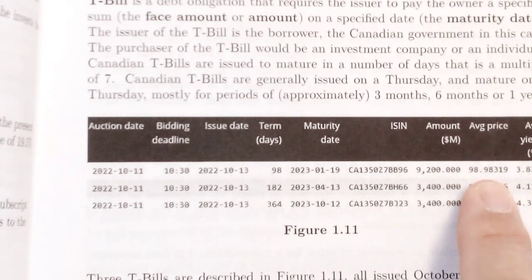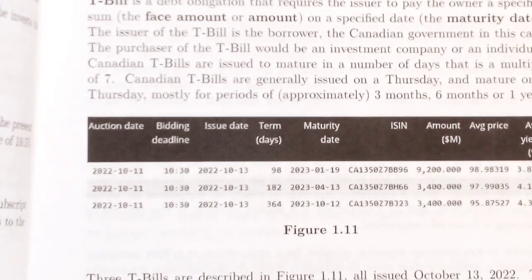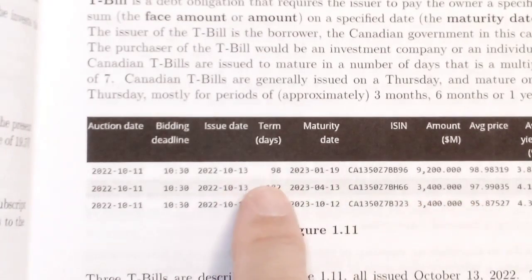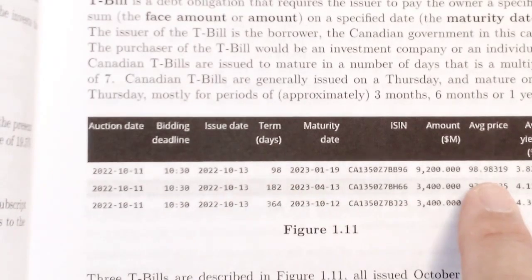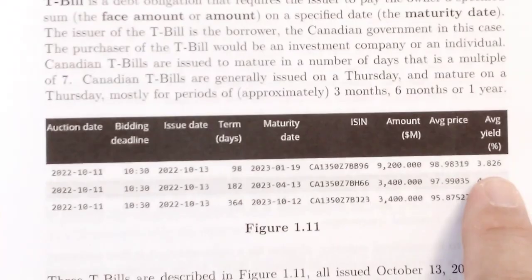Average price, what is that? That column is the price you pay today for $100 worth. So if you want to buy $100 worth of stuff 98 days from now, I'll give you $100. You have to give me 98.98319 today, which gives you a yield rate of 3.826%.